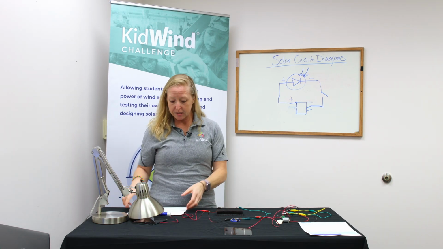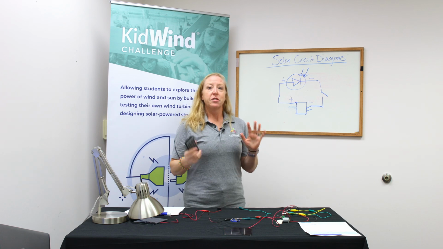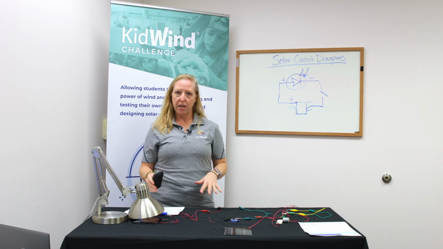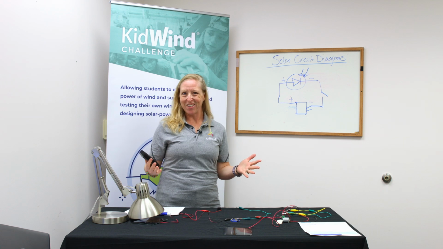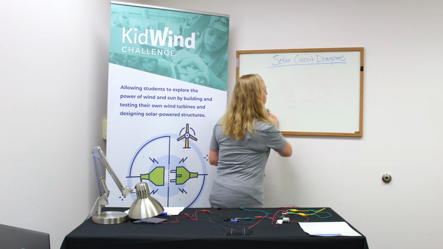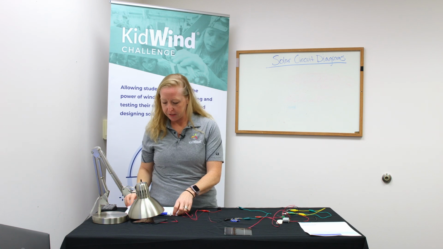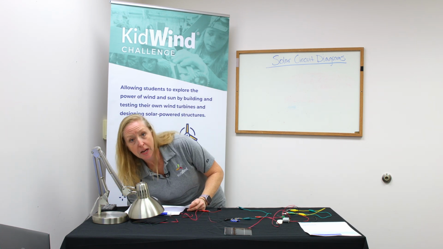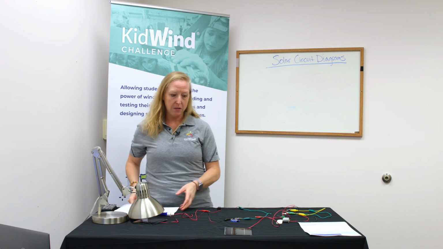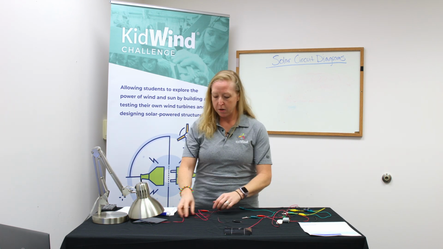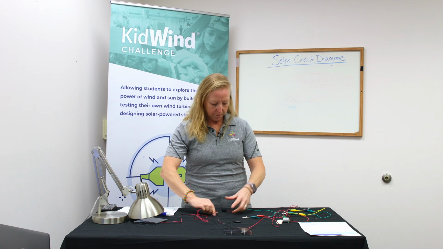All right, for the next couple of circuits, we're gonna be using 2 solar panels, which are not gonna fit under my light, so we're just gonna have faith that these circuits work, but we're gonna continue to diagram. So, for the next circuit, we are going to use 2 solar panels, and we are gonna put them in parallel in order to power the motor.